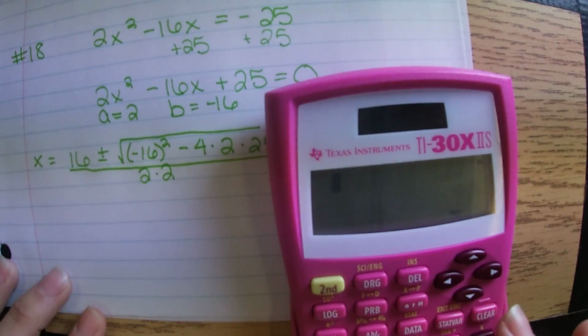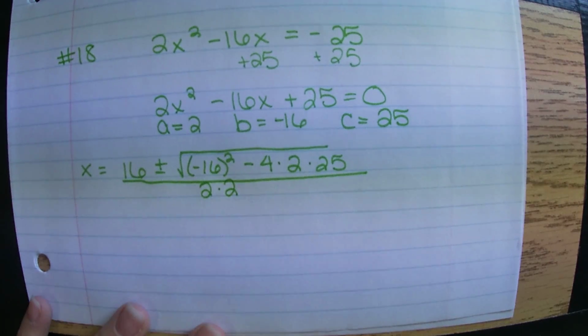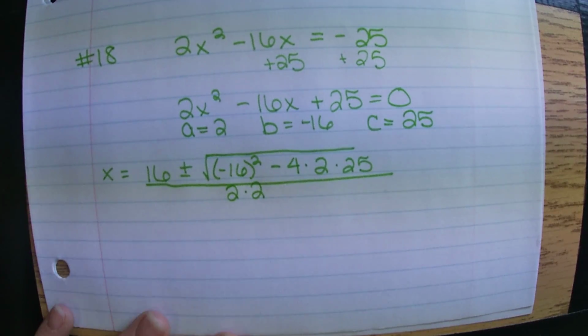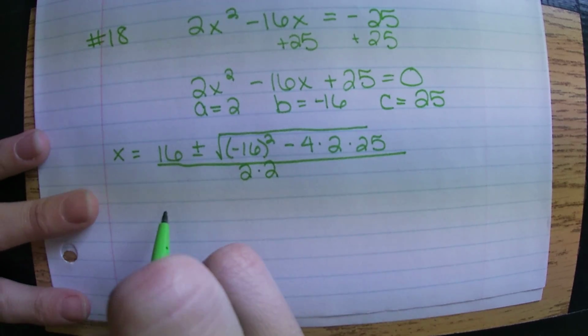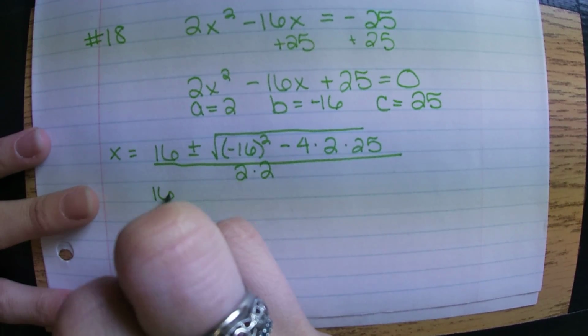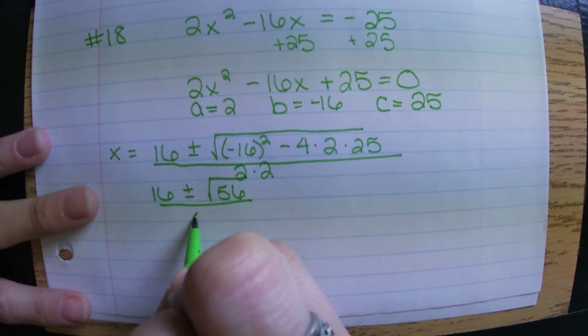Okay, so let's simplify underneath the square root. We get 56. So that's 16 plus or minus the square root of 56 all over 4.